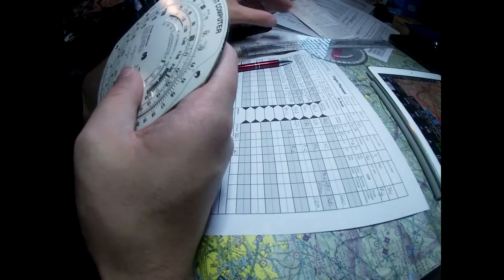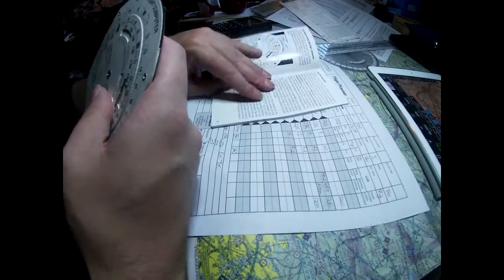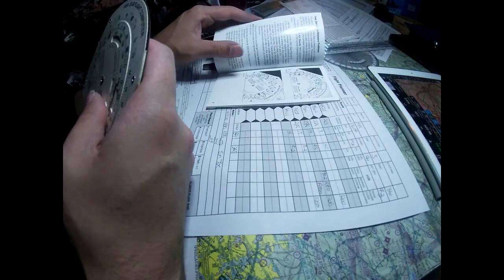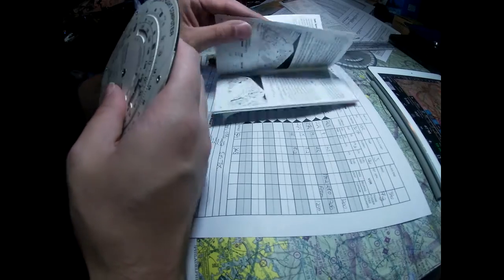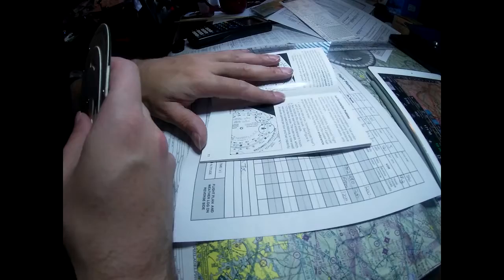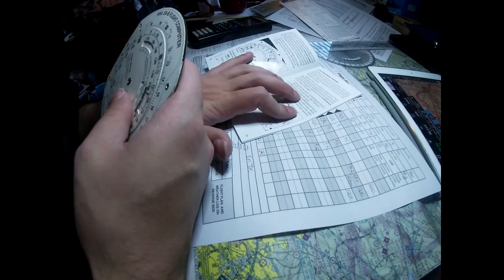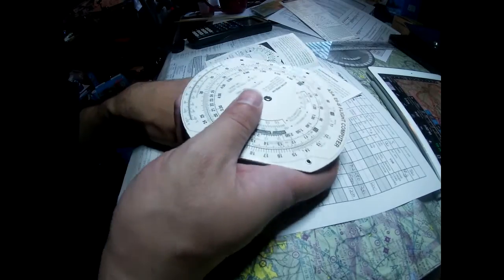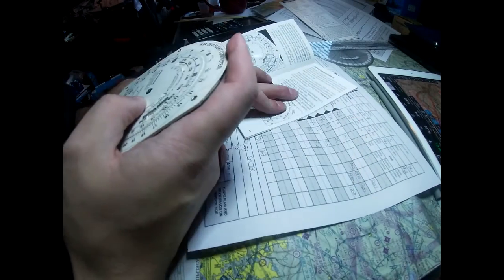I don't feel bad for using the book. Line up the weighted arrow for 8.4 on the outer scales, minus 7.3. Now find 64.